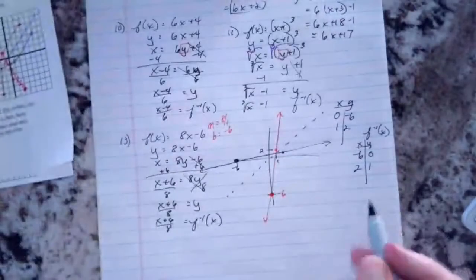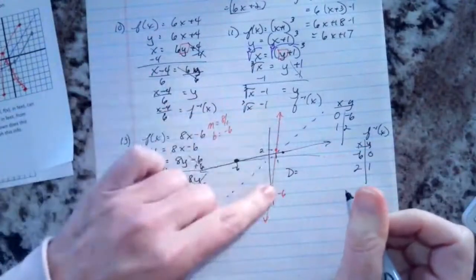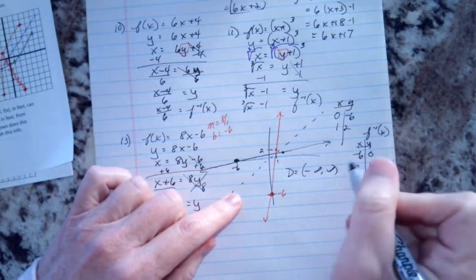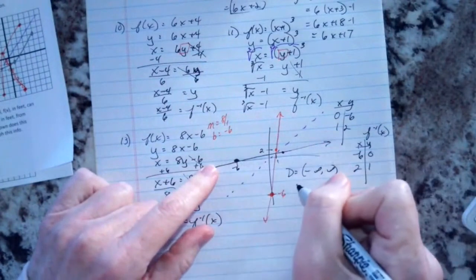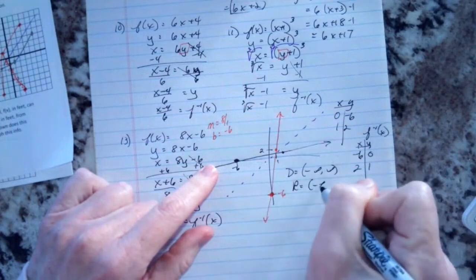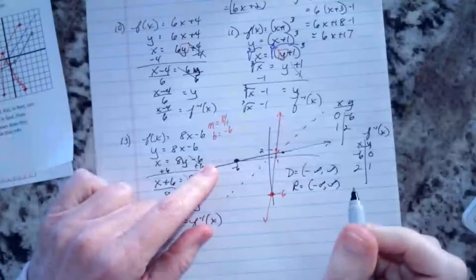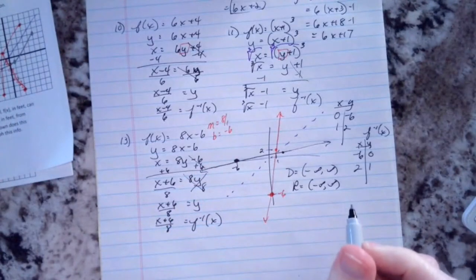Okay, graph both on the same system. Find domain and range. The domain for any line except a straight up vertical line is -infinity to +infinity. But the range is the same thing.